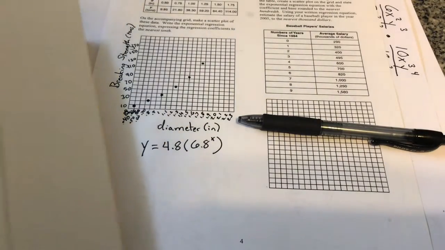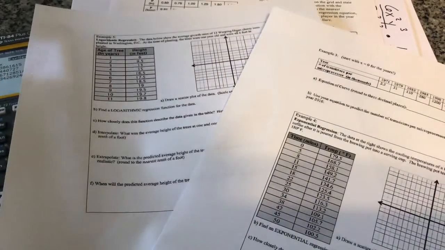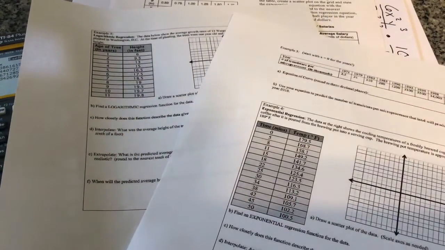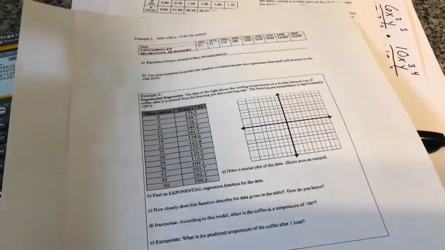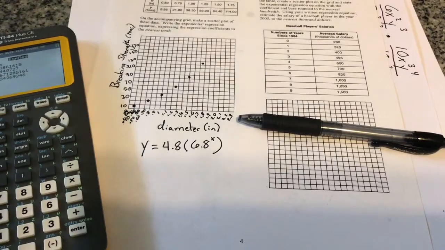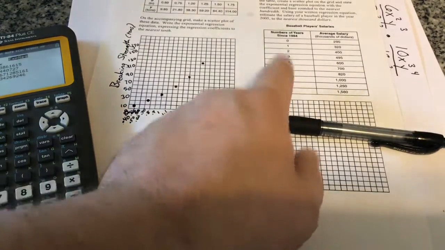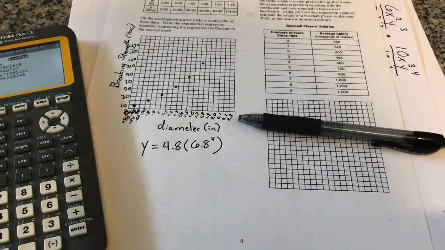I'll give you that. Tomorrow, we're going to be working on these examples right here. Example 3, 4, and 5. We're probably going to do one of them together, and then you'll have a couple of those at that time. But for now, just try out number 11 right here. And I'll see you guys tomorrow.